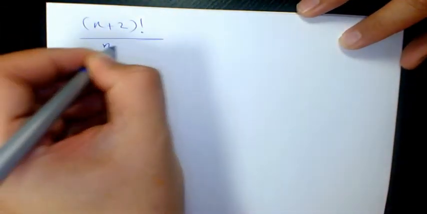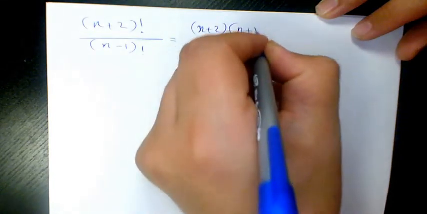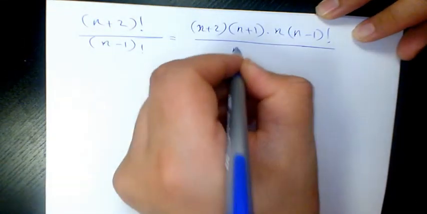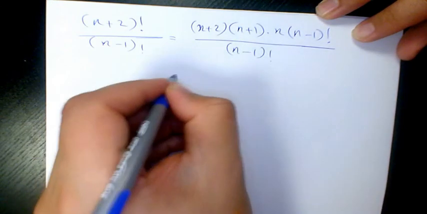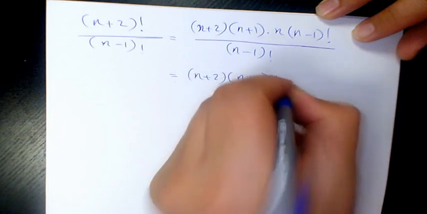Now, next example is going to be n plus 2 factorial divided by n minus 1 factorial. That's going to be n plus 2 times n plus 1 times n times n minus 1 factorial divided by n minus 1 factorial. That's going to be n plus 2 times n plus 1 times n.